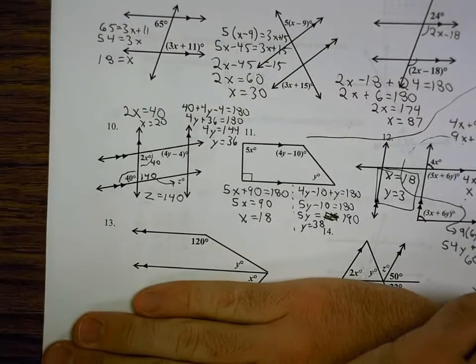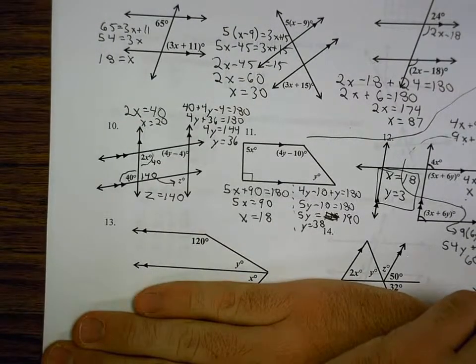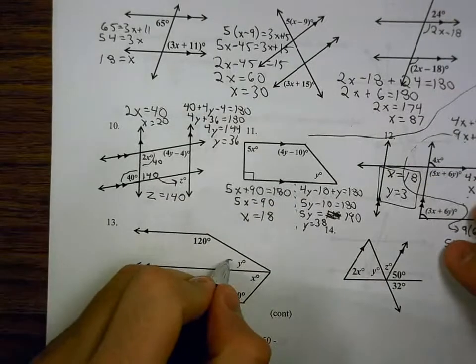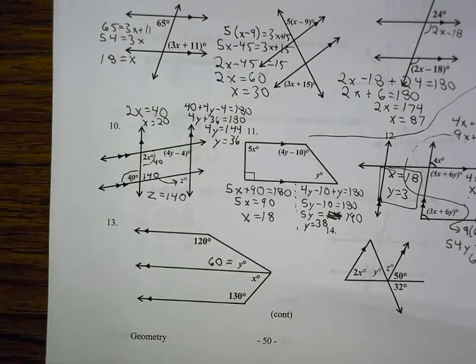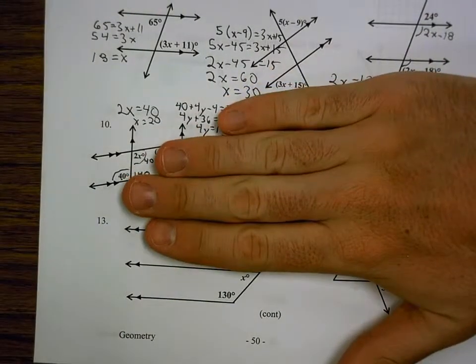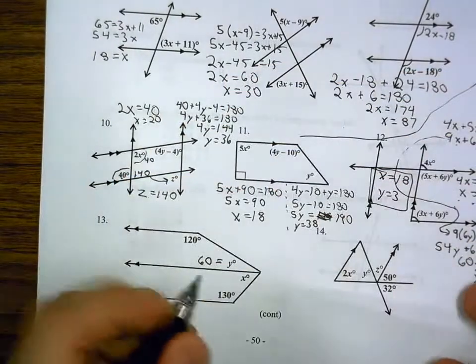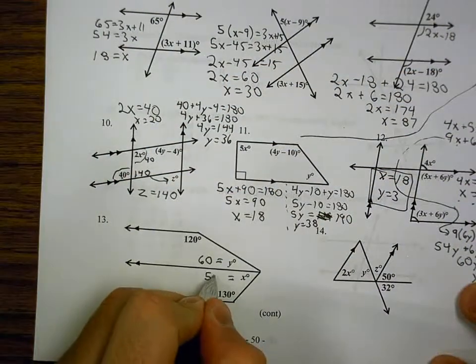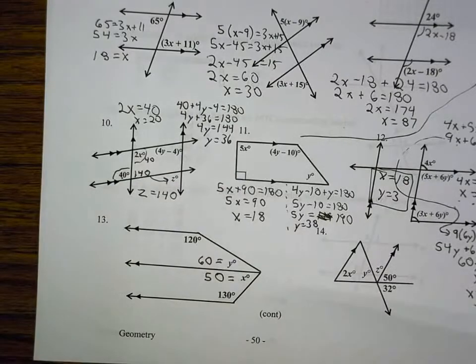By the top half, I have that 120 and y are consecutive interior, so that means y needs to be 60 to add to 180. The bottom half, I have 130 and x are consecutive interior. That means x needs to be 50 for it to be supplementary.